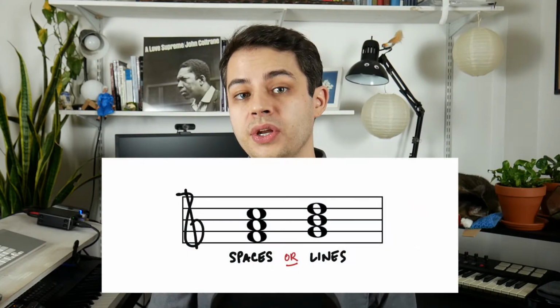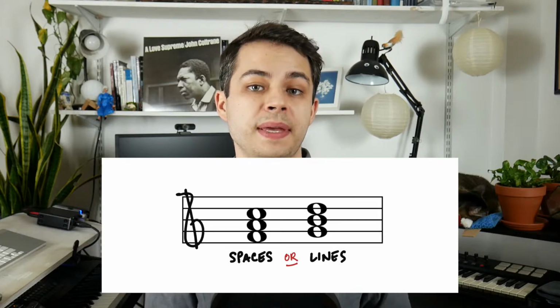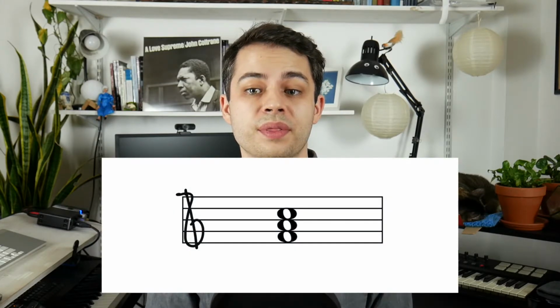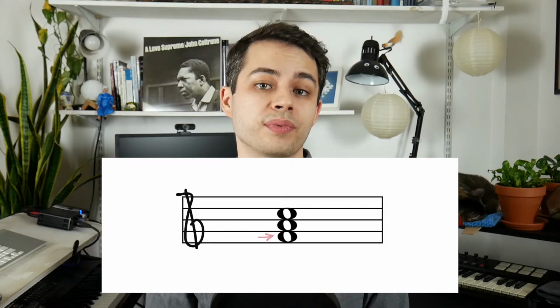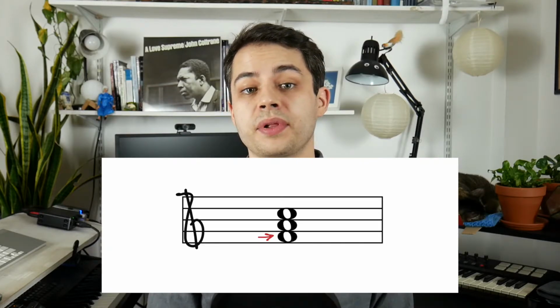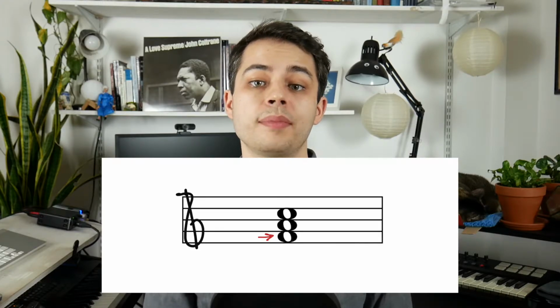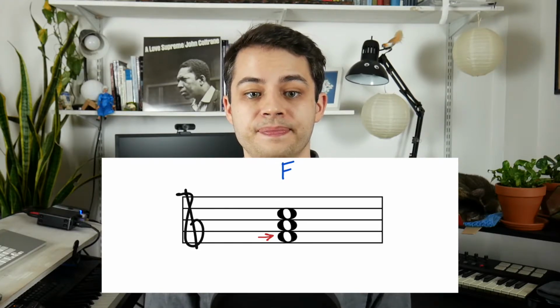Lastly, as a result of stacking consecutive thirds, every triad that we build will be made up of either 3 line notes or 3 space notes. How could we label this chord? Well, as we already mentioned, the chord is always named after the root. In this example on the screen now, our root is F natural, so we'll label this chord F.